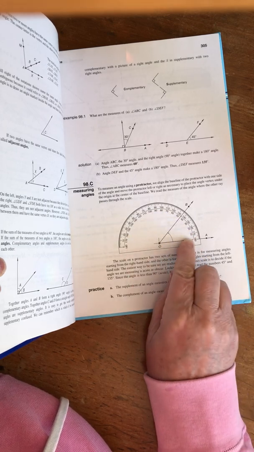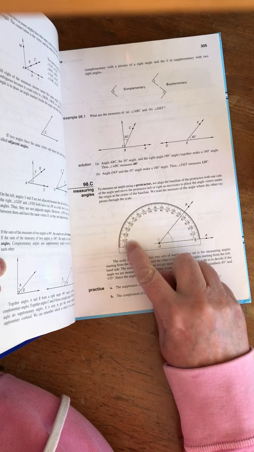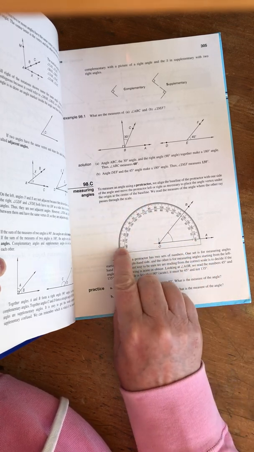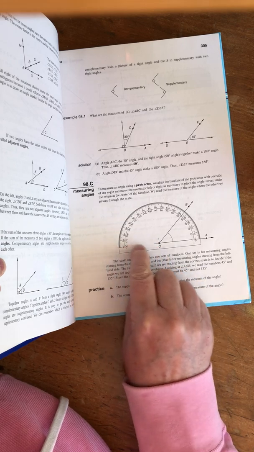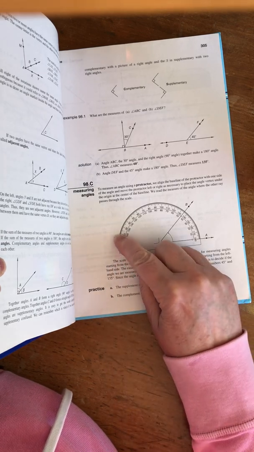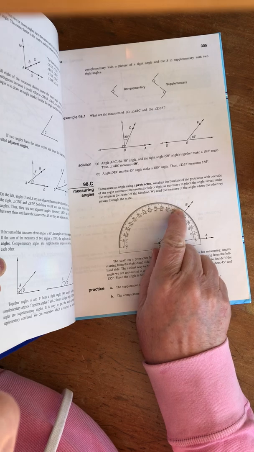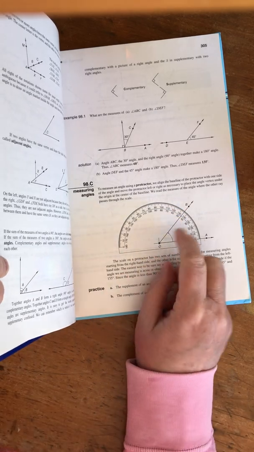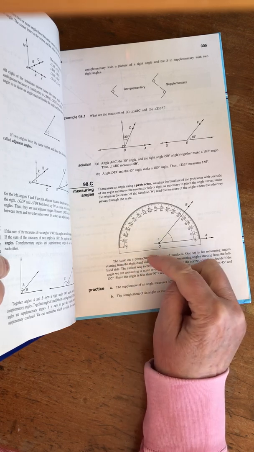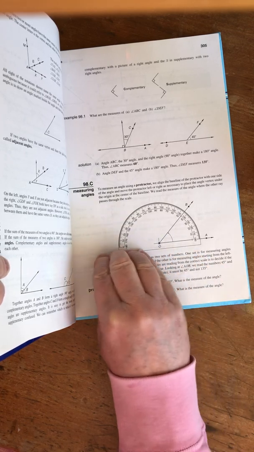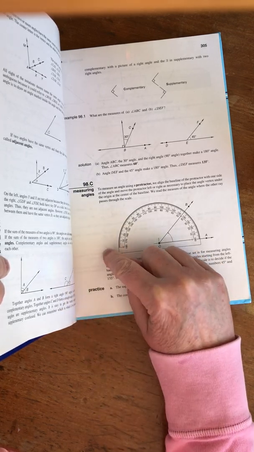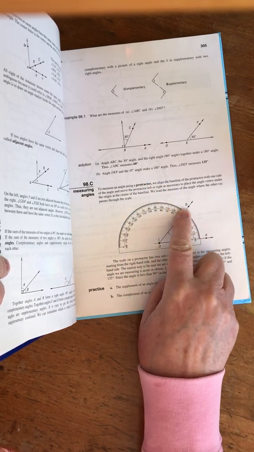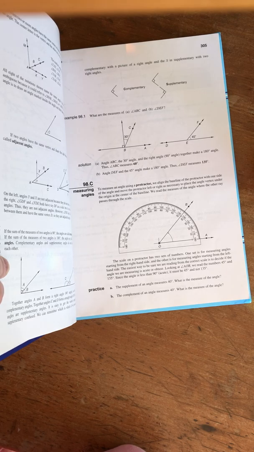Notice how the one set of numbers is under the line. Now we're looking at the numbers over the line, and we'll start at 0. We would line up our line here, and then we would measure back, and we would see, oh, that's a 135-degree angle. So the two sets of numbers allow you to measure angles from either side, either measuring an angle that opens from the left or one that opens from the right, if that makes any sense.